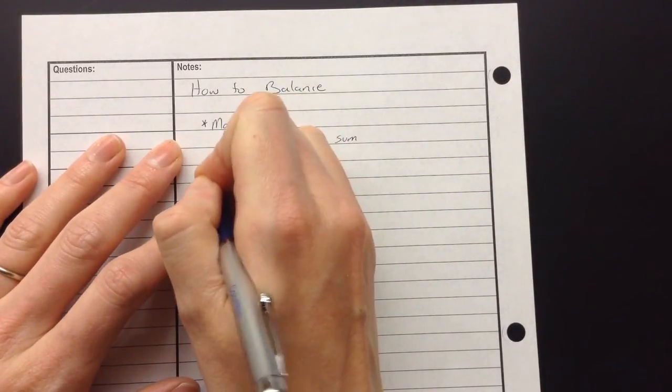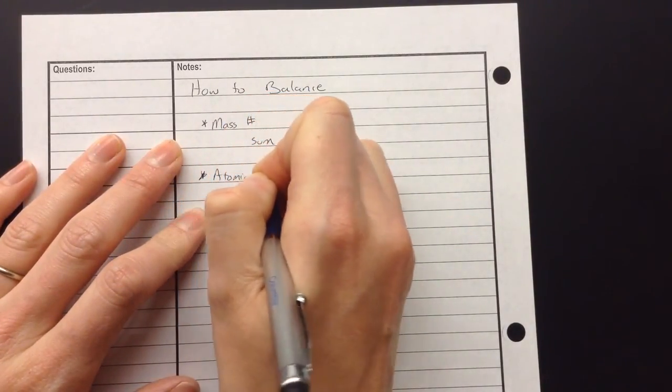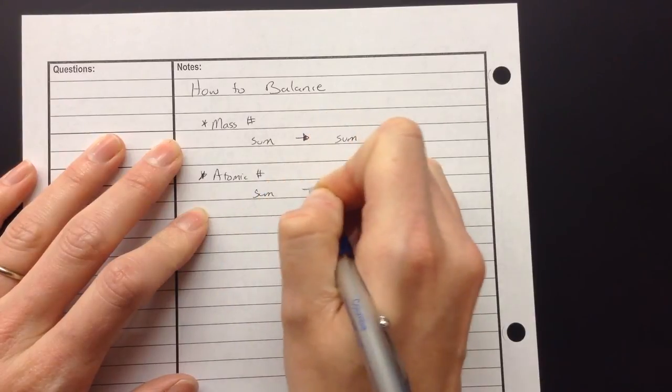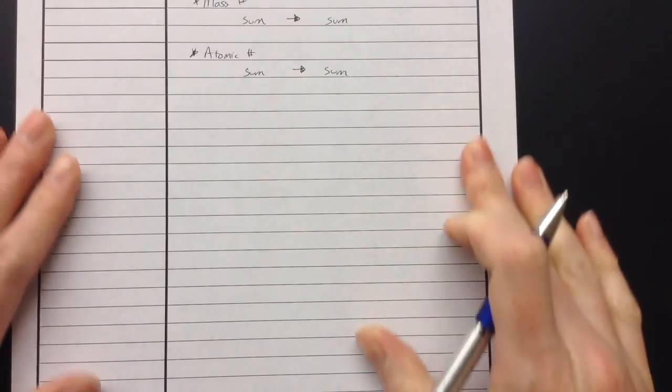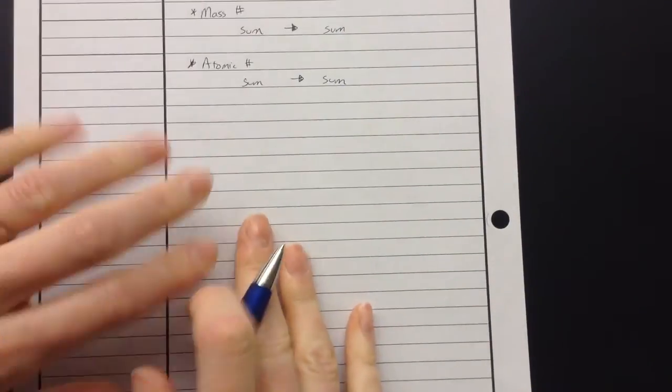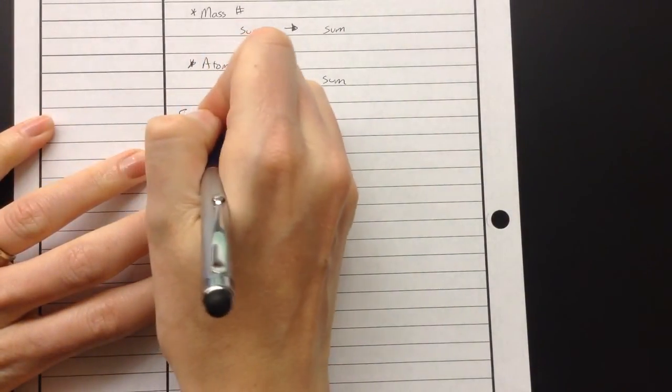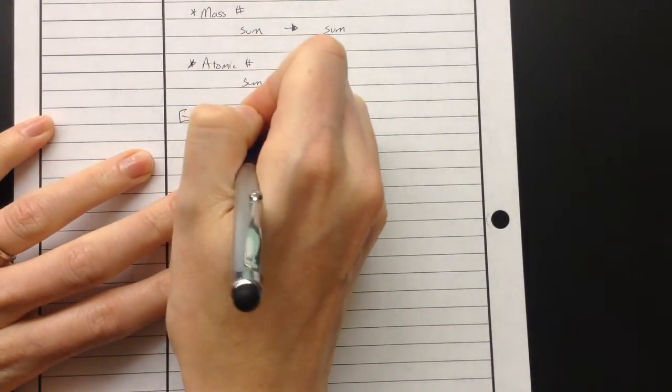You just have to make sure that works out correctly. And then the same thing with the atomic number. The sum of the atomic numbers over here has to equal the sum of the atomic numbers over here. So that's pretty easy. So let's take a look at this. We might also need our handy periodic table. Unless you've got a whole lot of atomic numbers memorized, you're definitely going to want a periodic table. So let's do a few examples, maybe two.